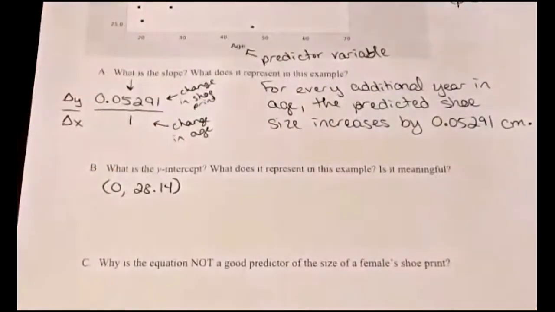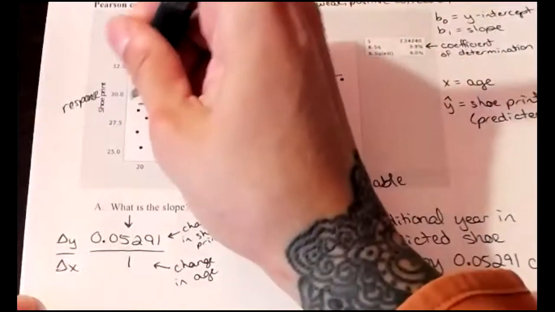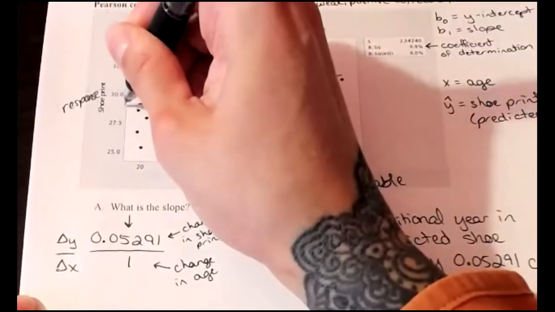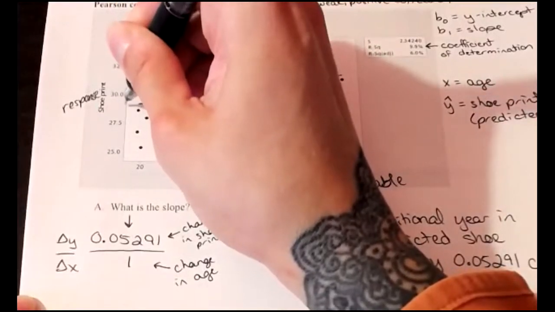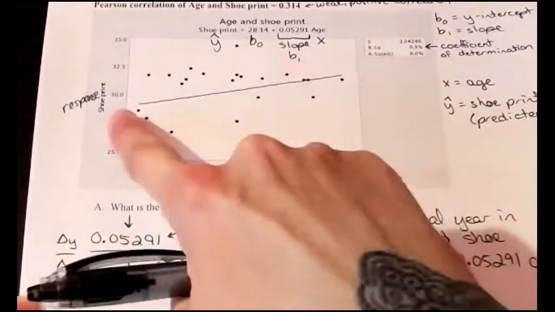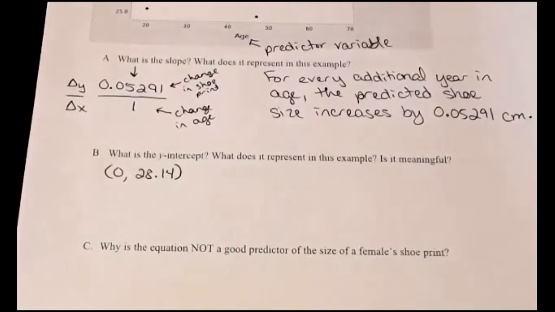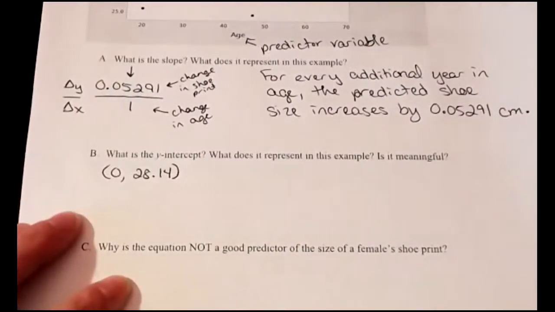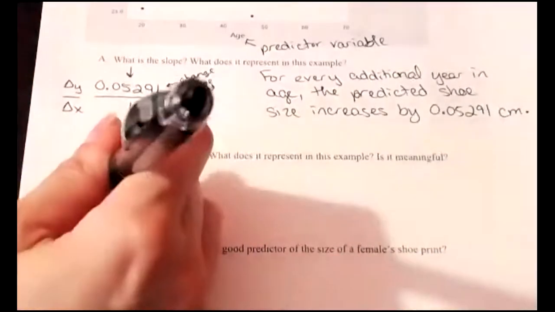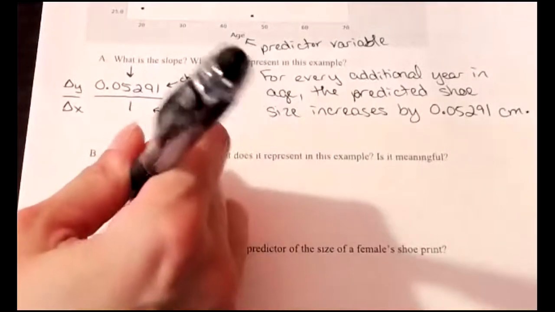That's exactly correct. When Stephanie is visualizing the y-intercept, she's going to the graph and she's saying, well, if this line continued towards the left and it actually touched the y-axis, it would hit here at 0, and then we're given the value 28.14. So we see the relationship. So yes, we want to write that as an ordered pair. Perfect. Think about what the X value represents, which is age, and what the Y value represents, which is predicted shoe print.